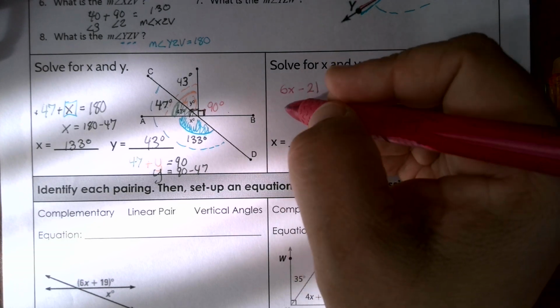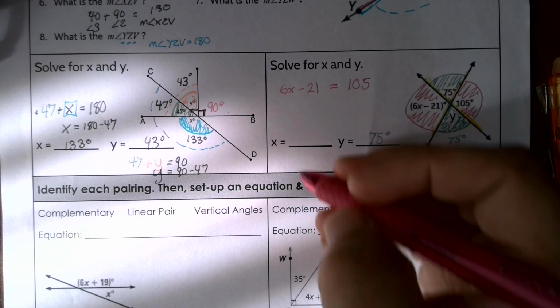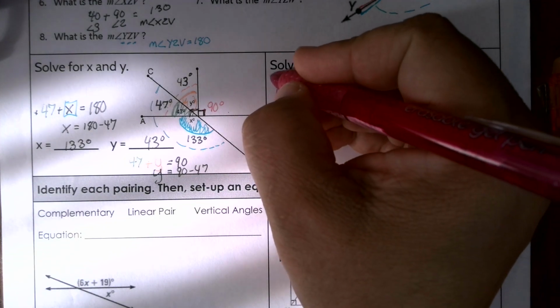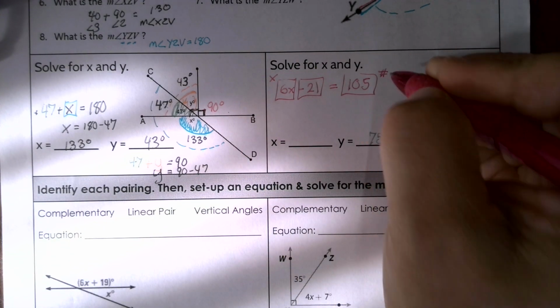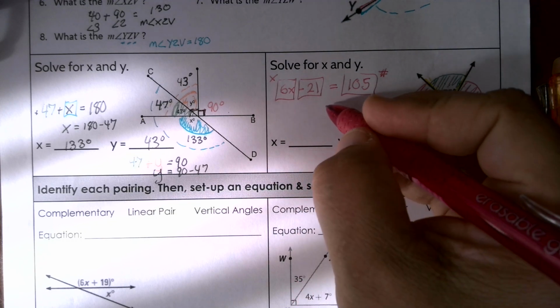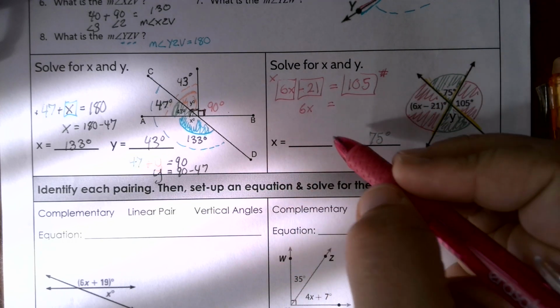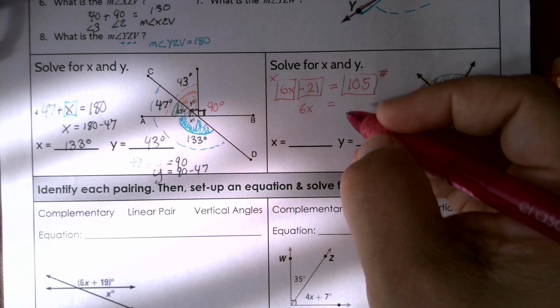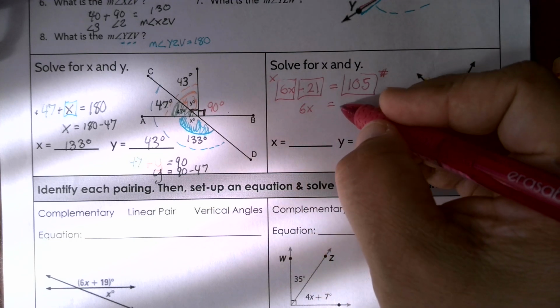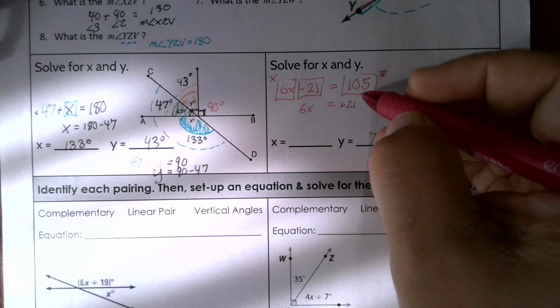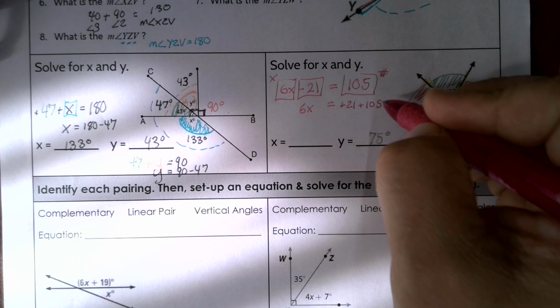No distribution. I box them up and I see if there's anything that needs to be moved. This is my x side and this is my number side. X's can stay over here, but this number doesn't have an x in it. It needs to move. Okay, so it goes from a minus 21 to a plus 21, and this 105 is a number, it can stay, so 105.